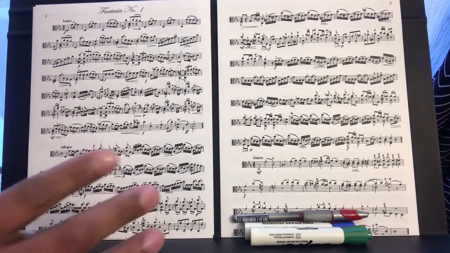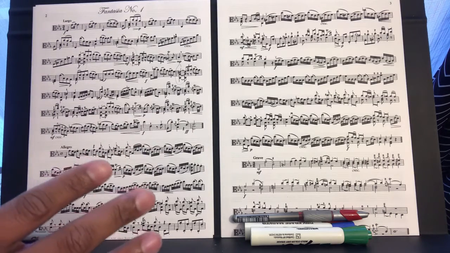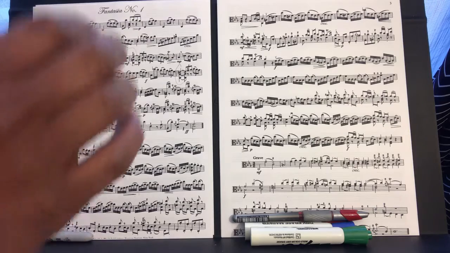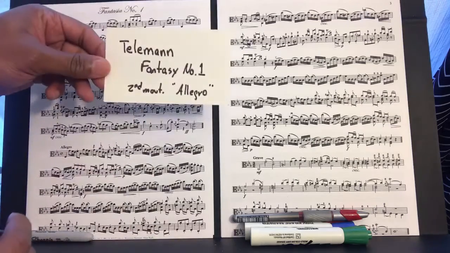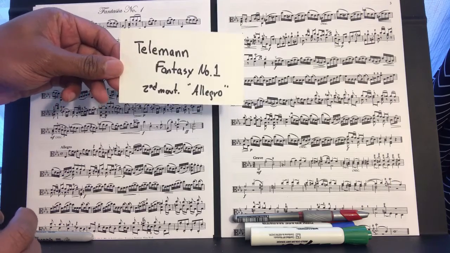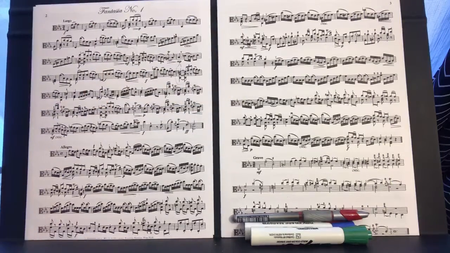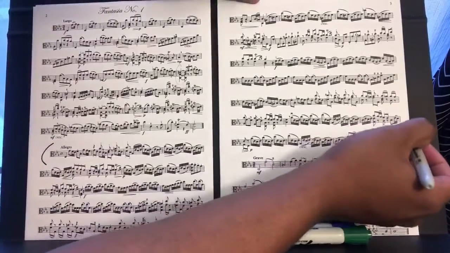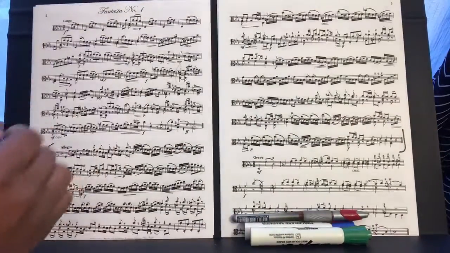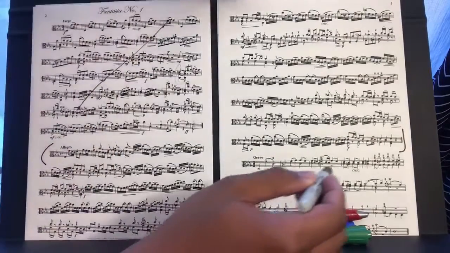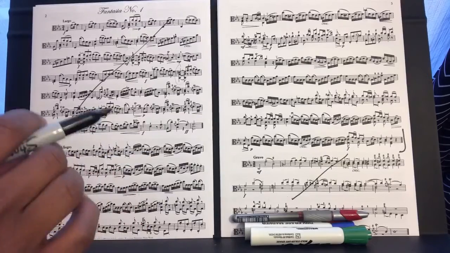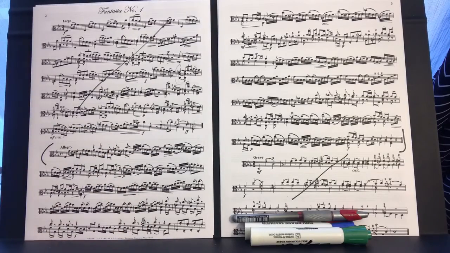Now today I am doing something that I've been threatening you to do for the past several episodes. I'm going to be analyzing the second movement of the Telemann Fantasy No. 1, the Allegro movement, this bit right here. This is the first movement, which we'll get to at a later date, and the last movement, which we'll also get to at a later date. We're going to do the second movement of the fantasy.